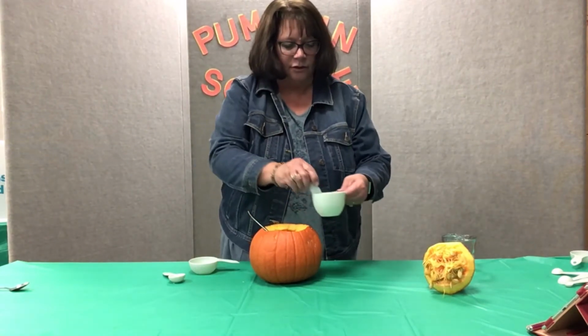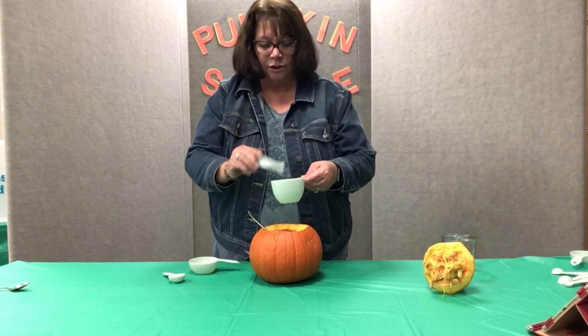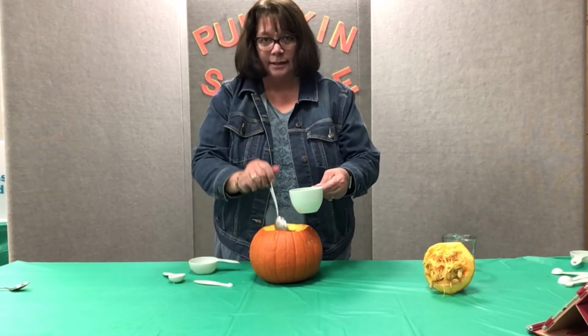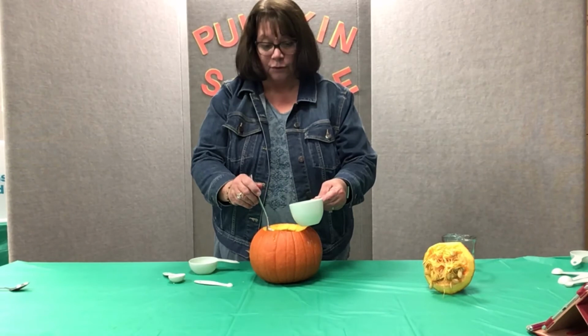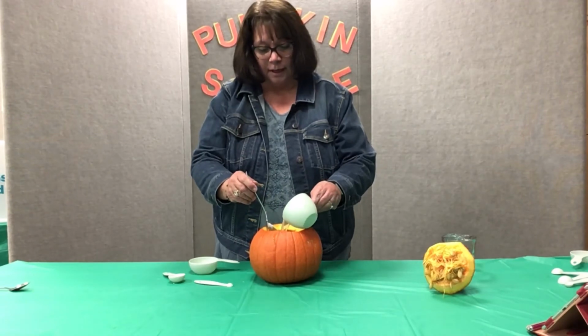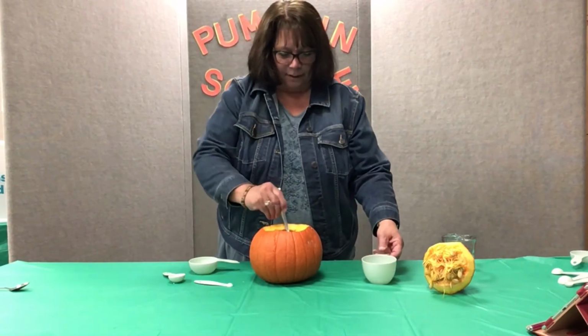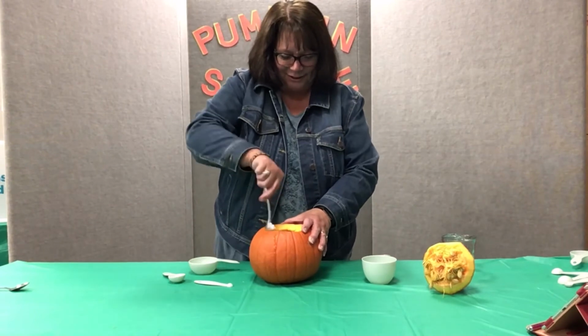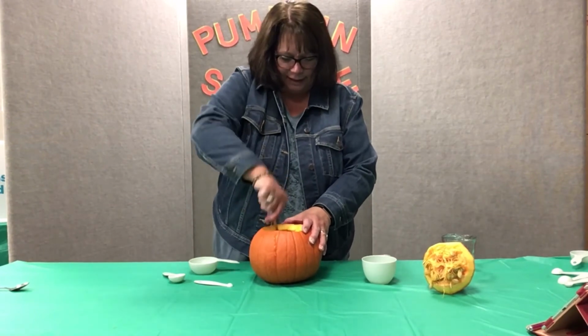The second thing I do is I'm going to take my starch and I'm going to pour it right into the pumpkin. So we don't even need a bowl for this one. We're mixing it all in the pumpkin. I'm going to dump it. Then I'm going to stir and stir. Oh my goodness, it's happening fast.